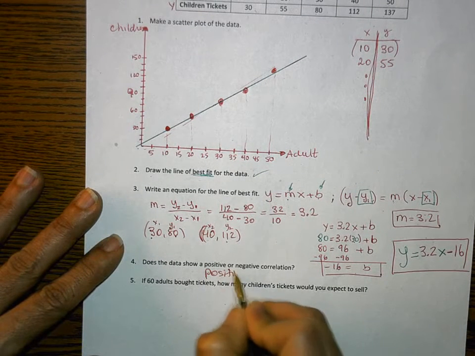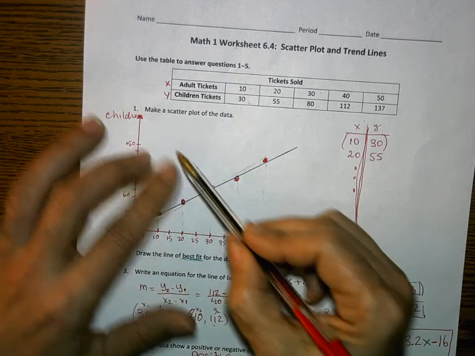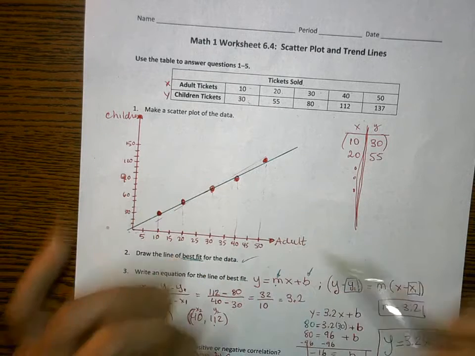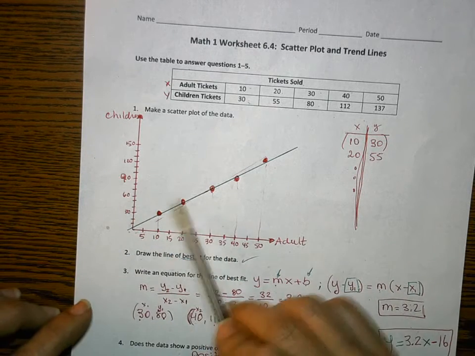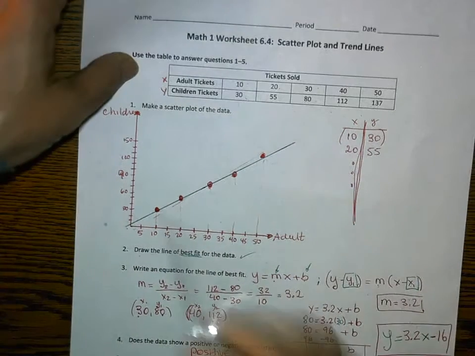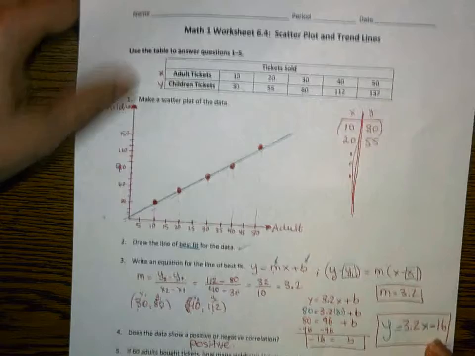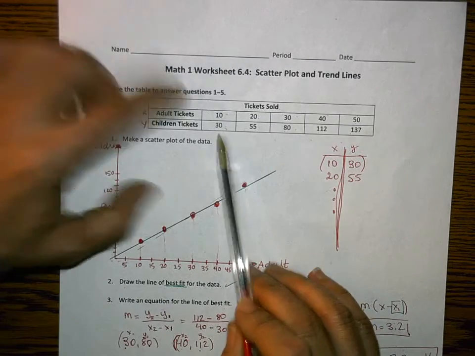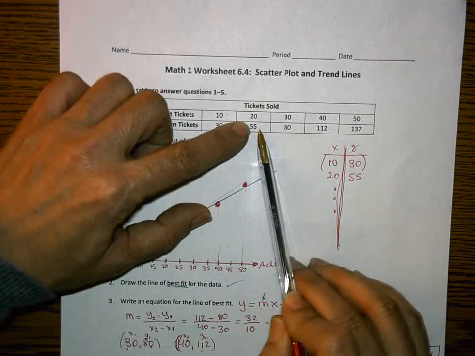A positive correlation. If those dots were scattered coming down, we would say it was a negative correlation. But the dots are starting to increase as we are moving up over here. At least the ones that were given to us are increasing in values. And you can even see it from the table. 10 with 30, then 20 with 55, which is way higher than 30.